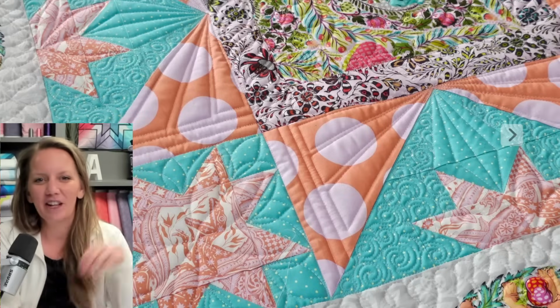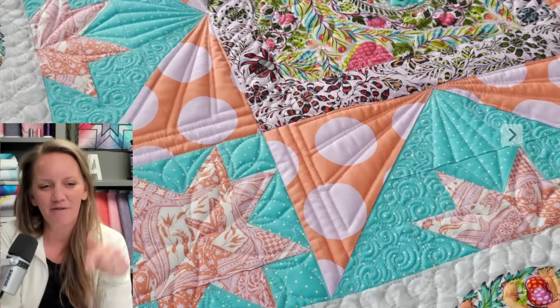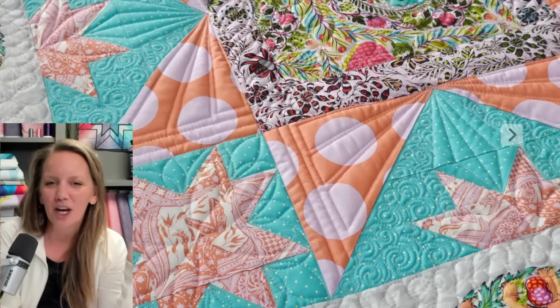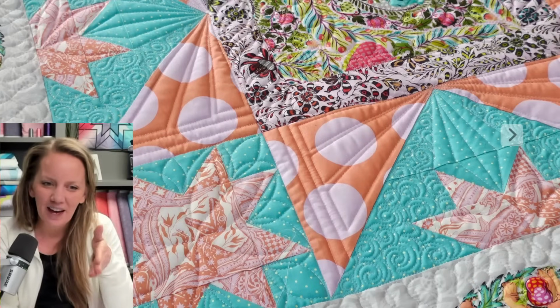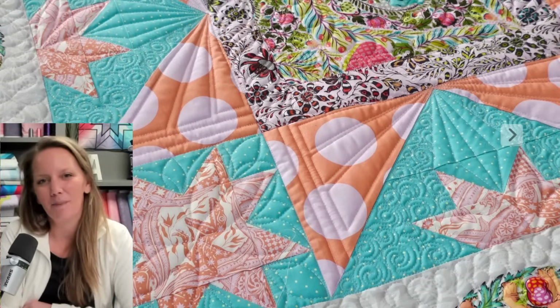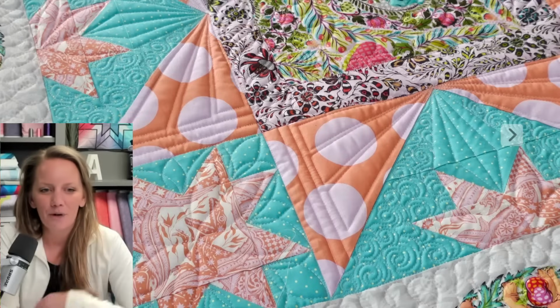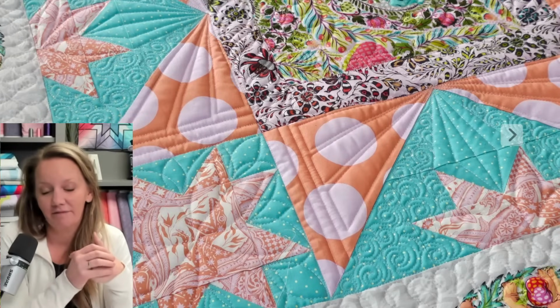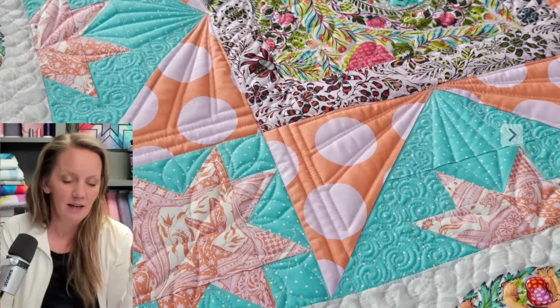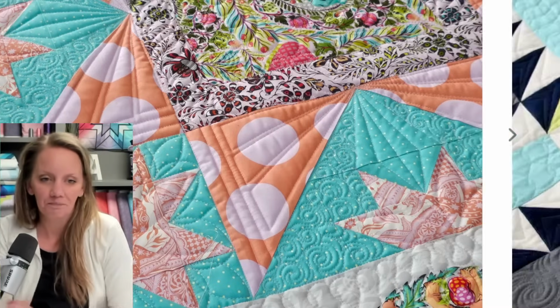But here's a little bit closer up picture. We're going to talk about filling in irregularly shaped areas, but this is just kind of like a little hint there. You can use some echo lines to take that area and kind of shrink it down and make it easier to quilt. In this example, I added the echo lines just because it adds a little bit more to the design. It just looks a little bit more elegant, makes it look fancier.